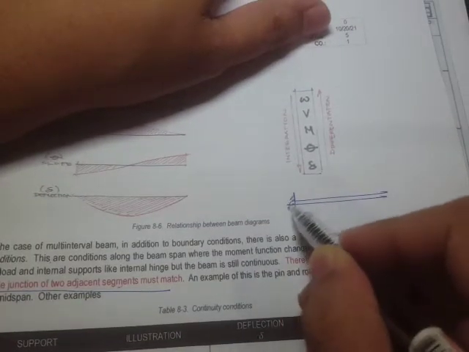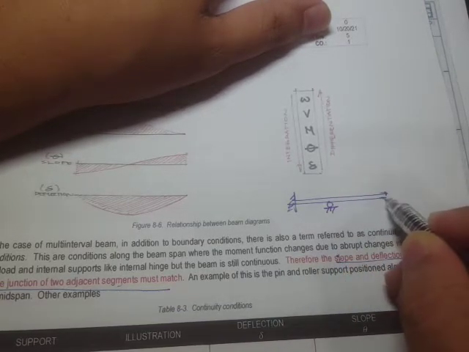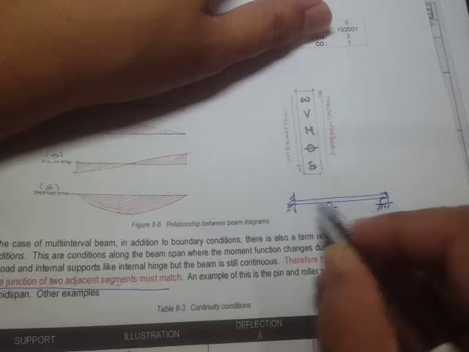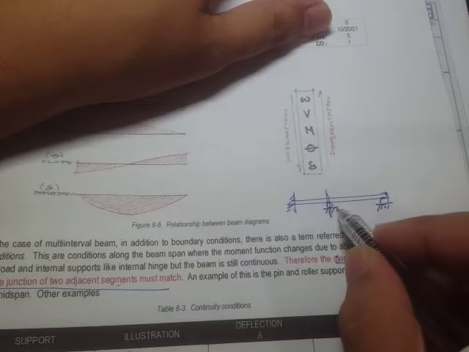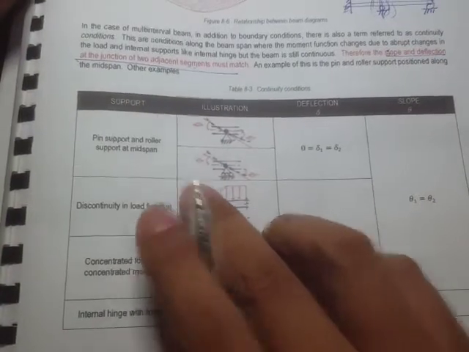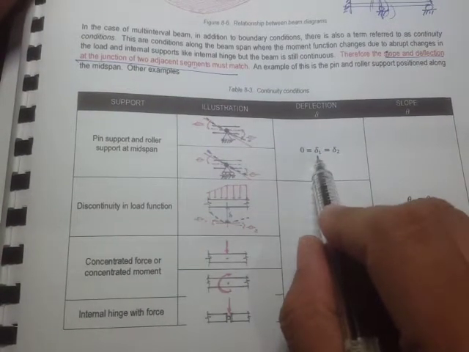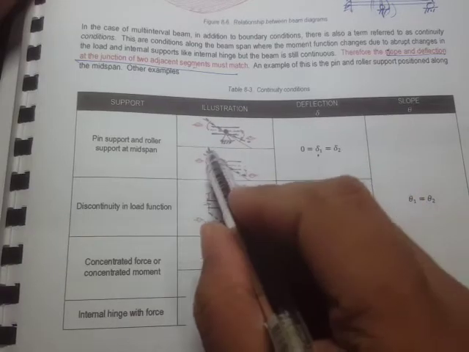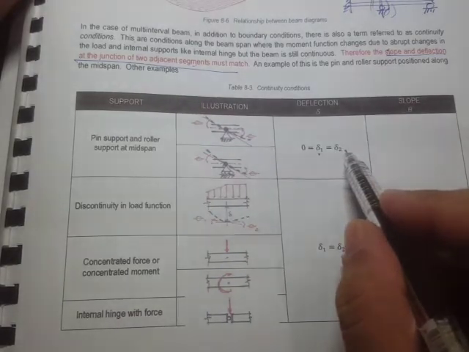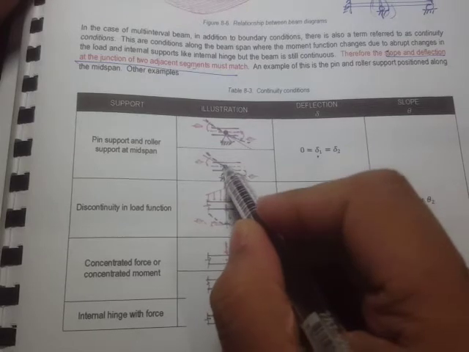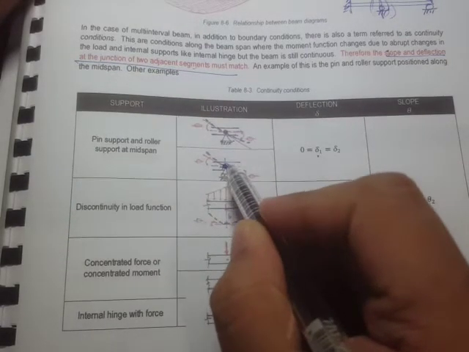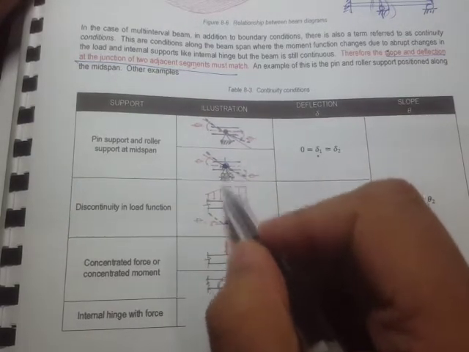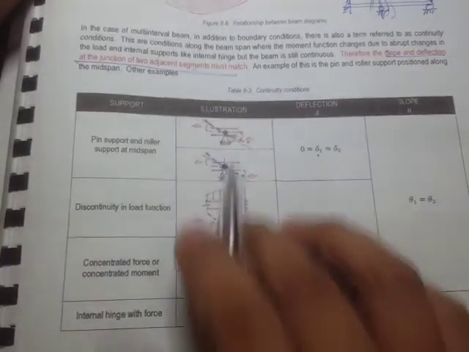So for example, we have this beam, a continuous beam, and right here we have rollers, something like that. So I am referring to this support along the midspan. For that, the deflection at 1 is just equal to the deflection at 2. However, they are just 0 because there is a support reaction here that doesn't allow deflections.